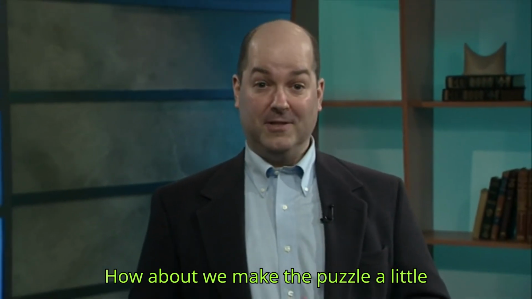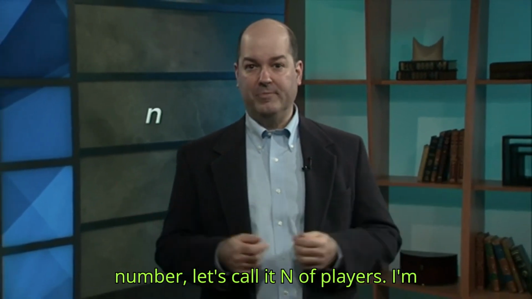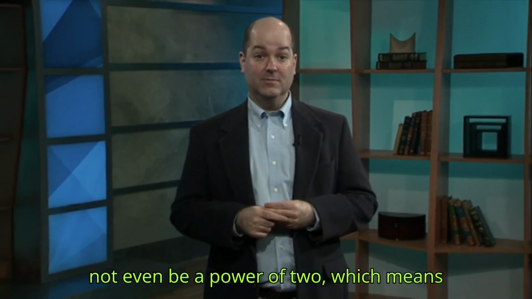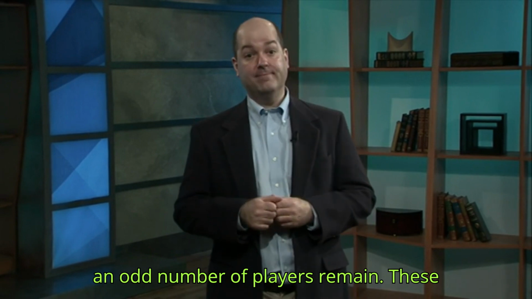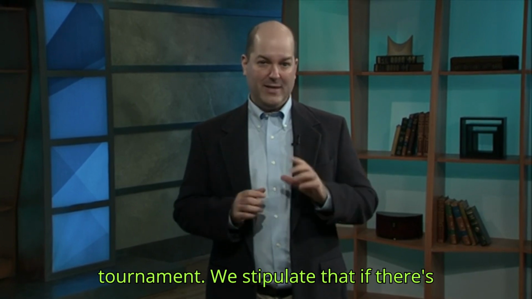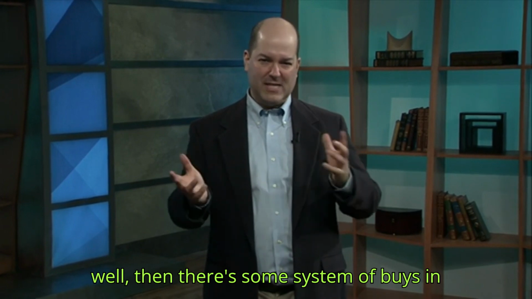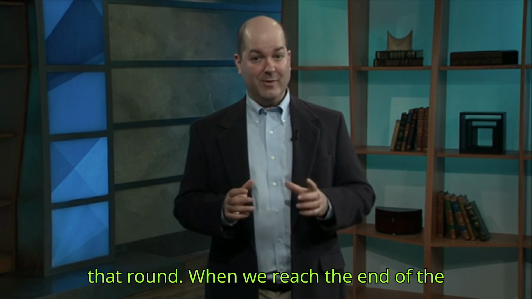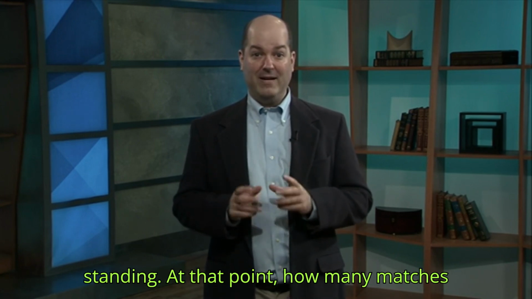How about we make the puzzle a little more interesting? This time you have some number, let's call it n, of players. I'm not going to tell you what n is. It might not even be a power of 2, which means there might be some rounds in which only an odd number of players remain. These n players play a single elimination tournament. We stipulate that if there's ever an odd number of teams remaining, well, then there's some system of byes in place to determine who doesn't play in that round. When we reach the end of the tournament, there's only 1 player left standing. At that point, how many matches will have been played?